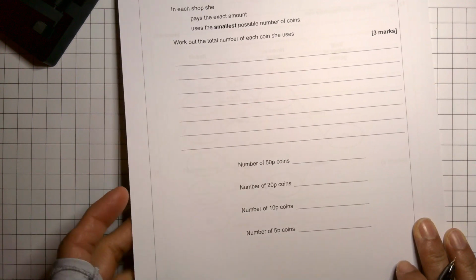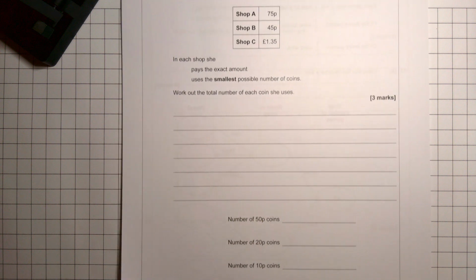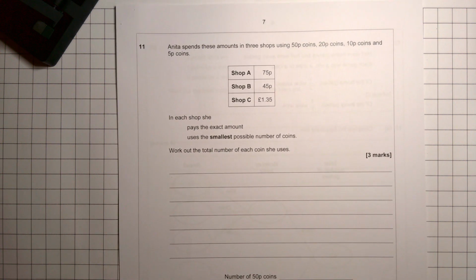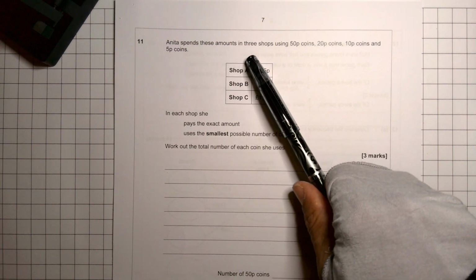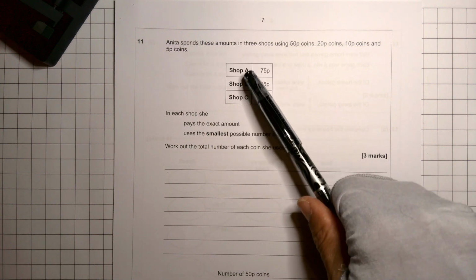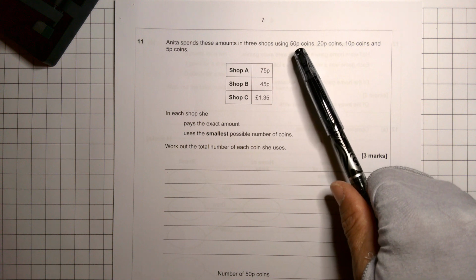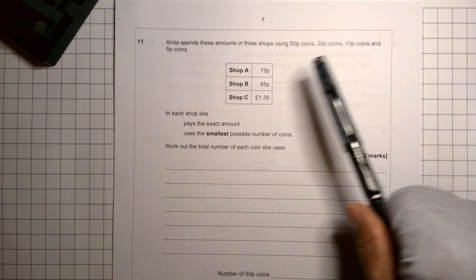Question 11 looks to be a long question. It's 3 marks and it's a full page, but if you read it carefully it's not too bad, because it says Anita spends these amounts in 3 shops, shops A, B and C, and she uses coins that are 50p, 20p, 10p and 5p.